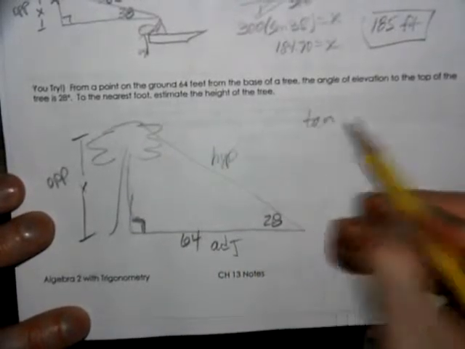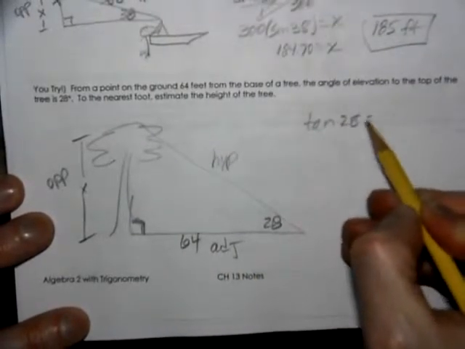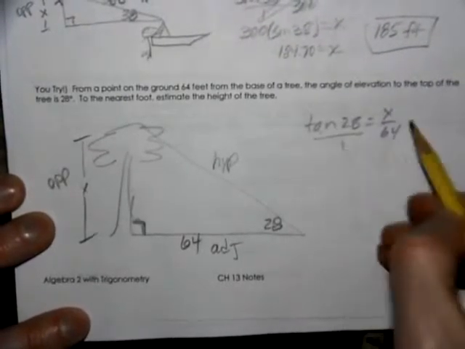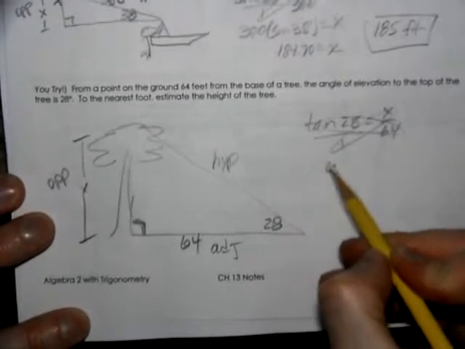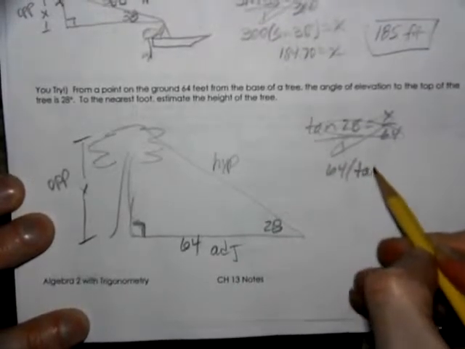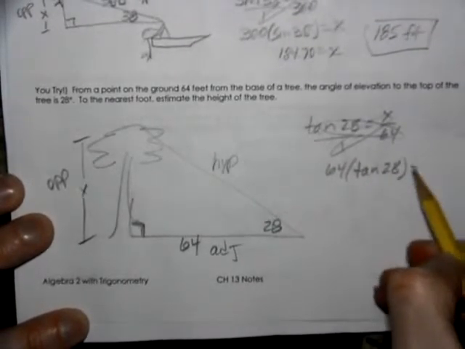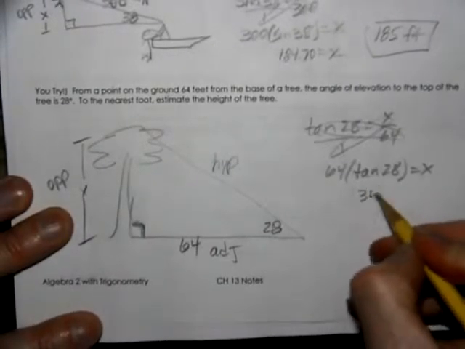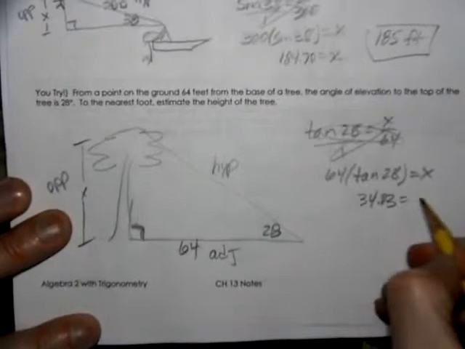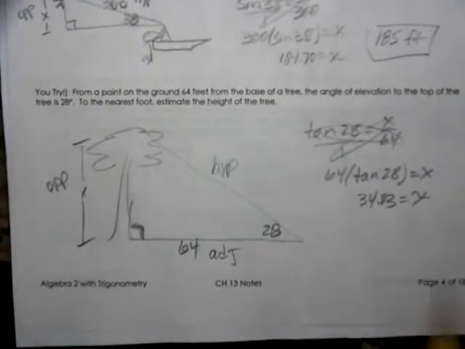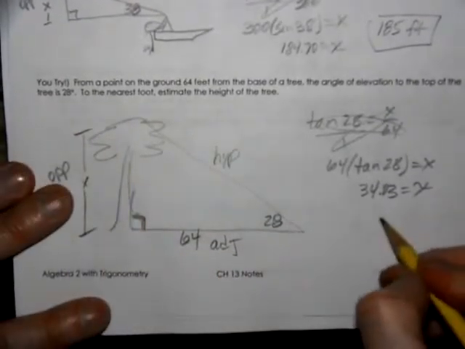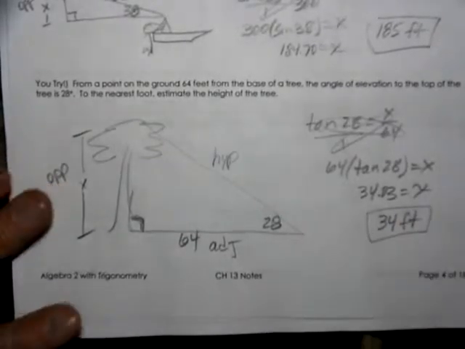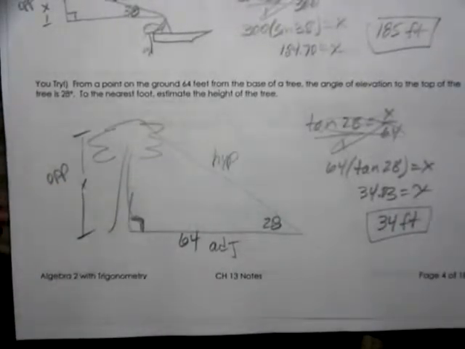Opposite and adjacent gives us tangent of 28 is x over 64. Put that over 1, cross multiply. When we calculate that, we get 34.03. And to the nearest foot would be 34 feet. That's how tall our tree is.